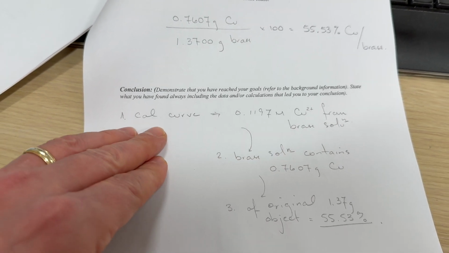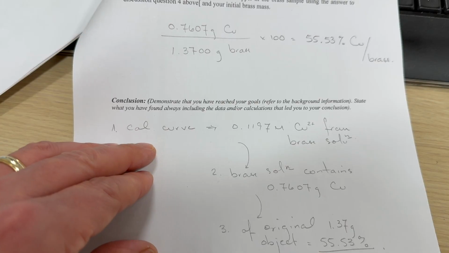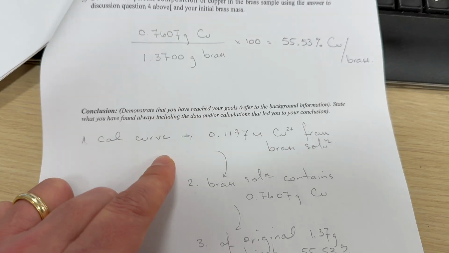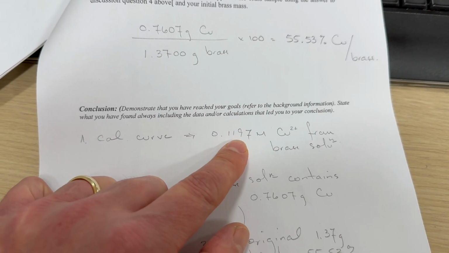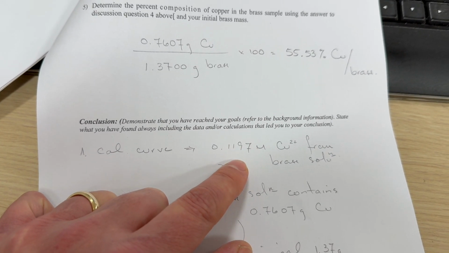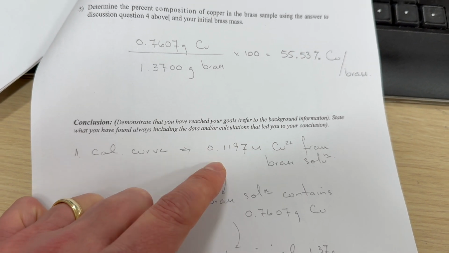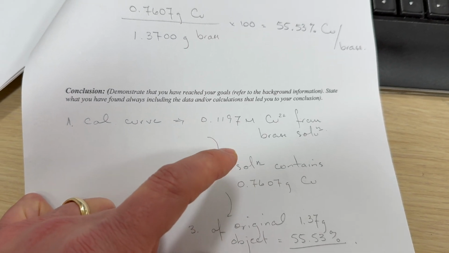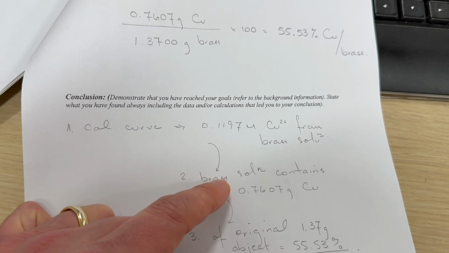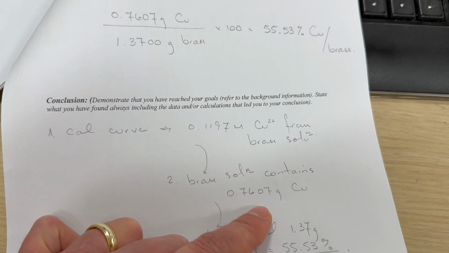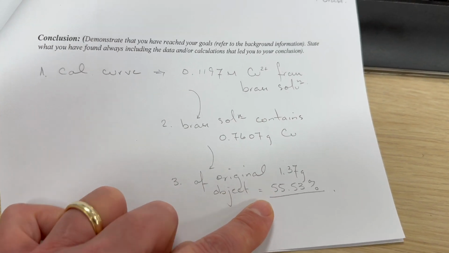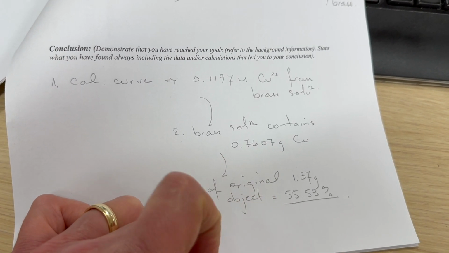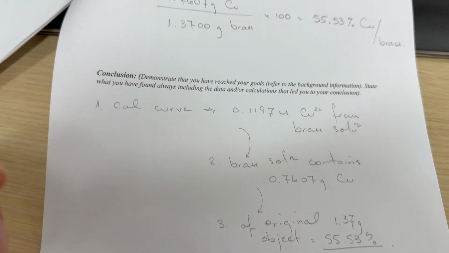So in conclusion, we used the calibration curve from the dilutions that we made. And we used the calibration curve to determine the concentration of copper ion in the solution from the brass. And then from that concentration, we calculated the number of moles of copper ions. And then from the moles, we found the mass of copper. And then the mass of copper divided by the mass of the original sample gives 55%.